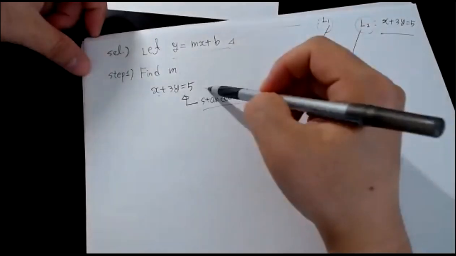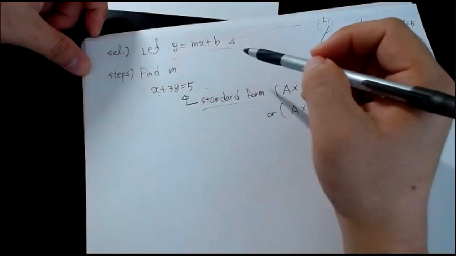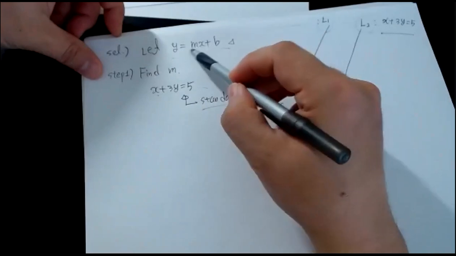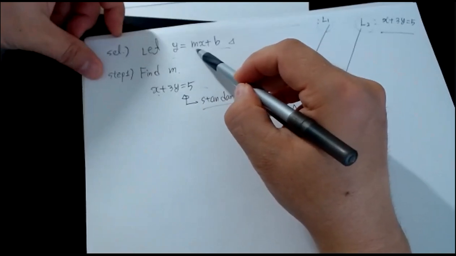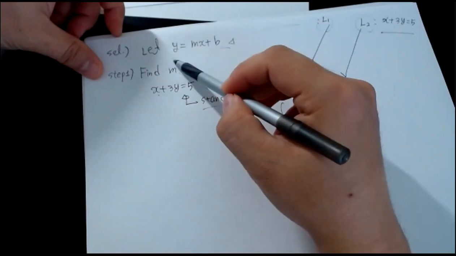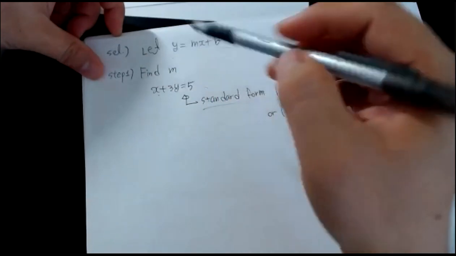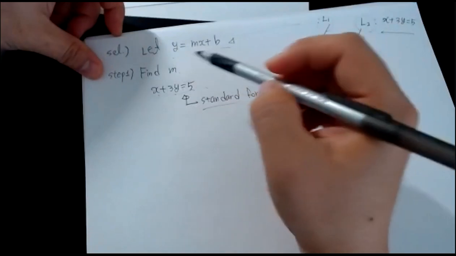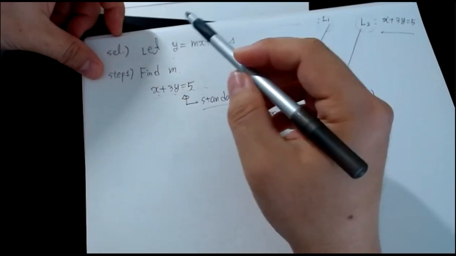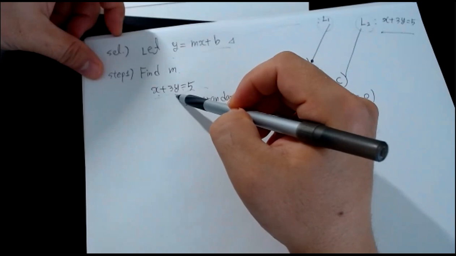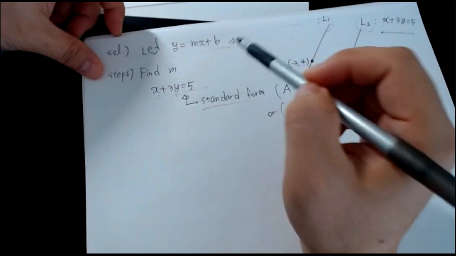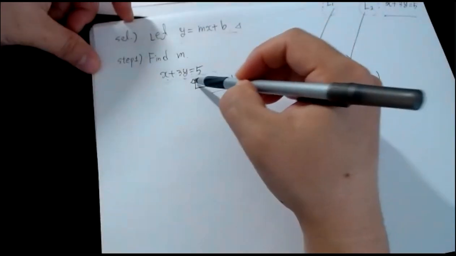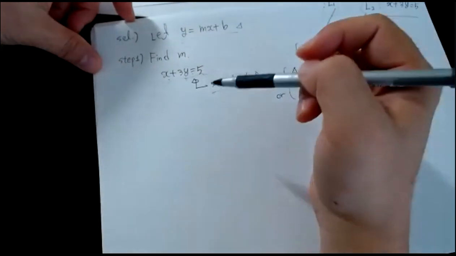So we have to solve that equation for y, because in slope intercept form, y is isolated on the left hand side, and the coefficient of x is the slope. So we rewrite the standard form into slope intercept form, then you can find the slope, right?